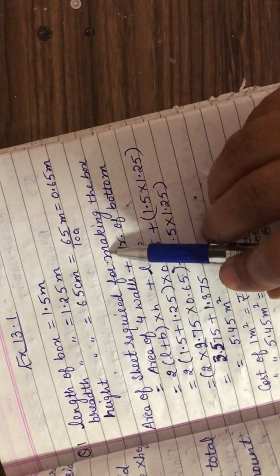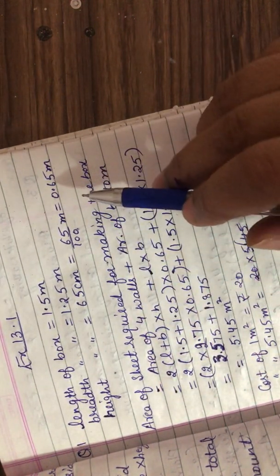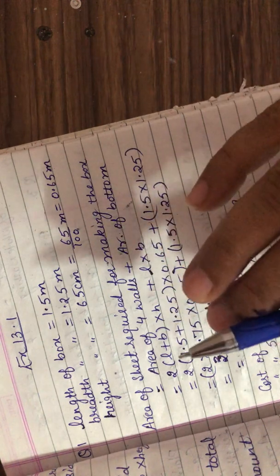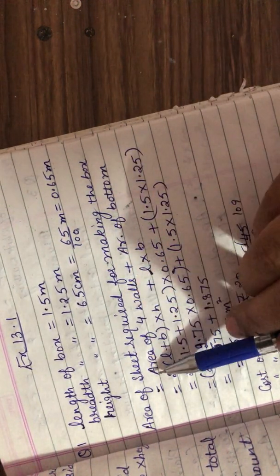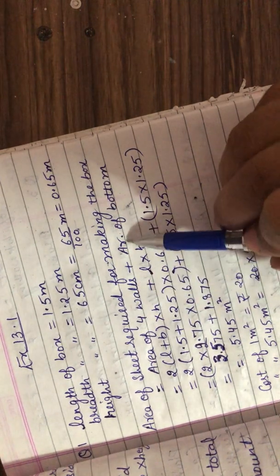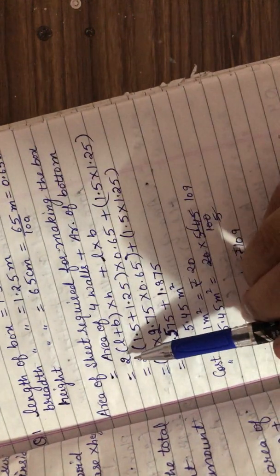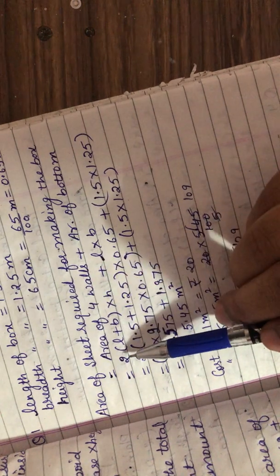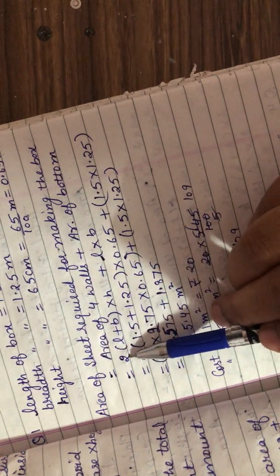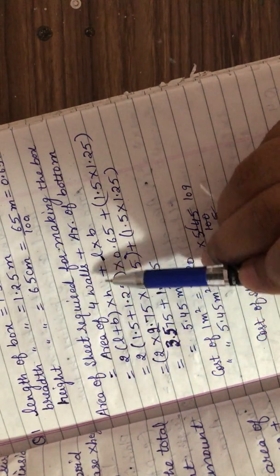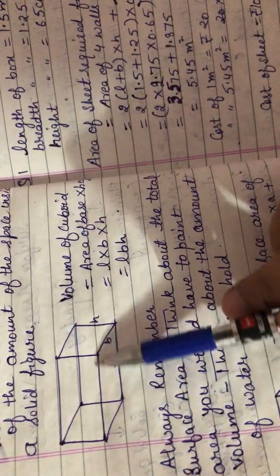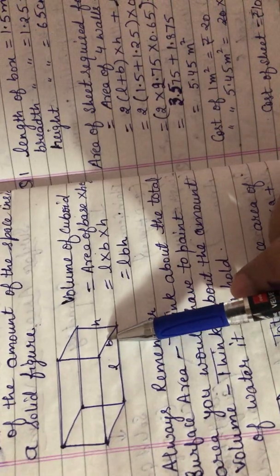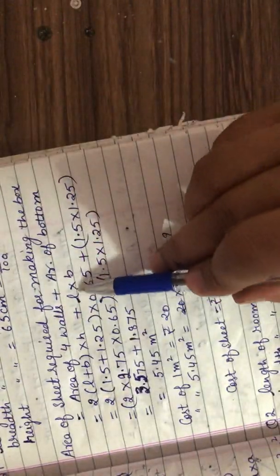Now area of sheet required for making the box. As I told you, the box is opened from the top. So we'll take area of 4 walls plus area of bottom. And area of 4 walls, I have told you the formula: 2 into (L plus B) into H, plus area of bottom. As you can see, the bottom face has area L into B.